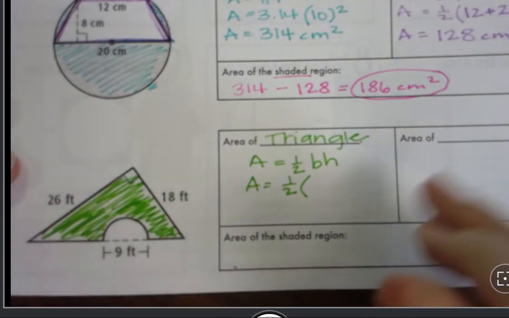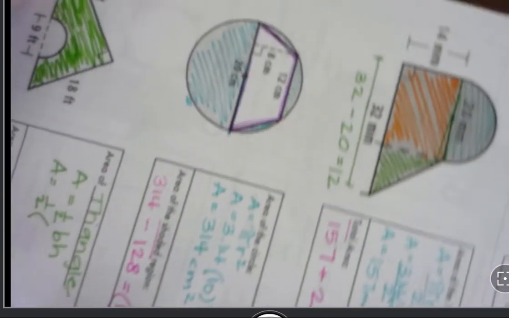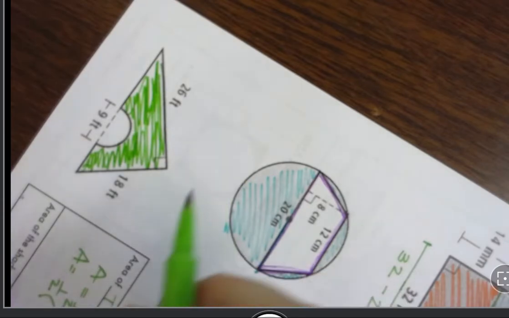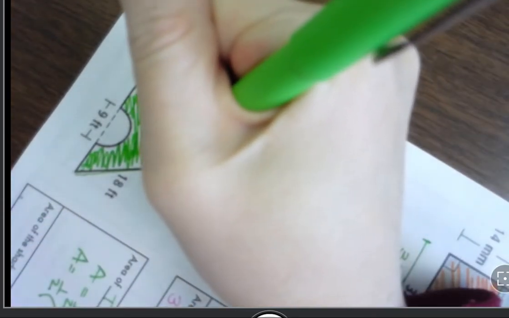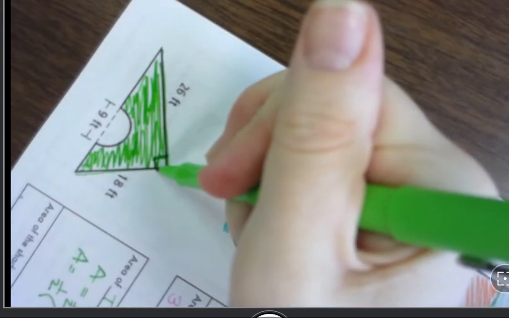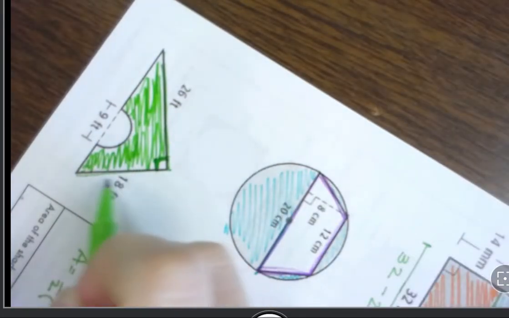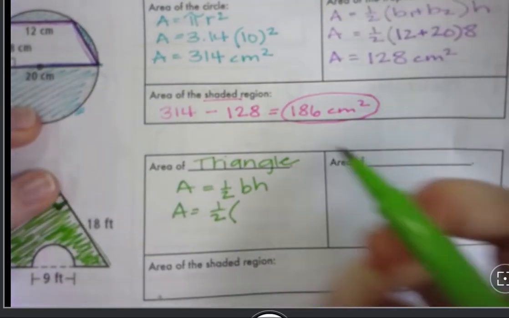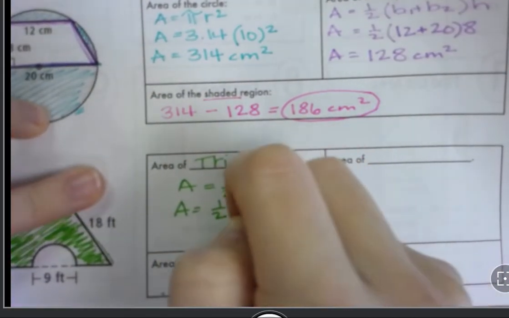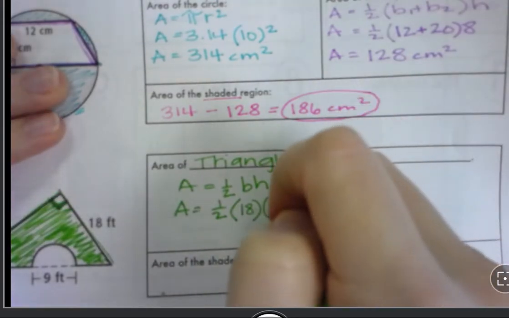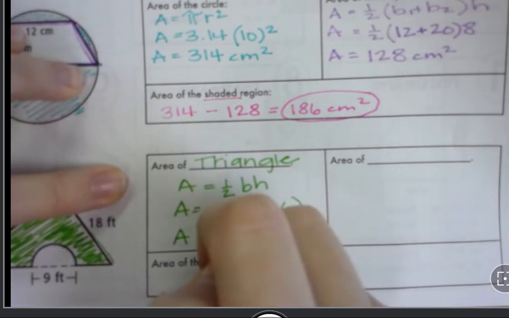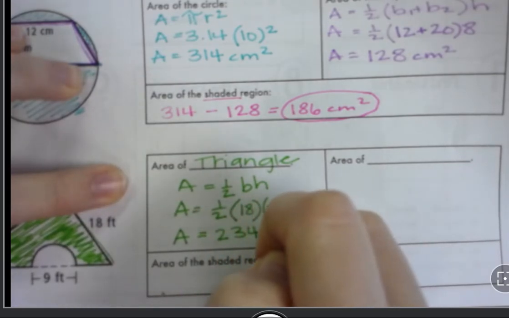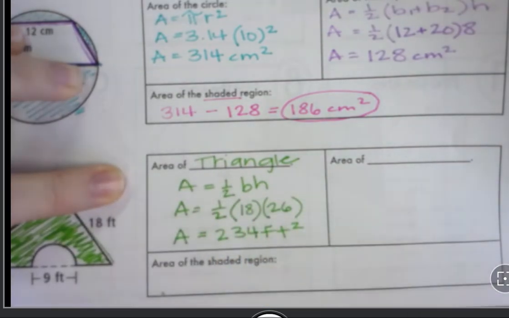This is my base, but it's not, right? Because the base and the height of my triangle are perpendicular. They have to make a right angle, which is right there. So I see that my base is 18 and my height is 26. So 18 times 26. When I do that on my calculator, I get 234 feet squared.